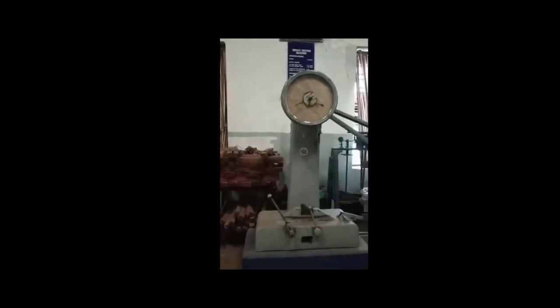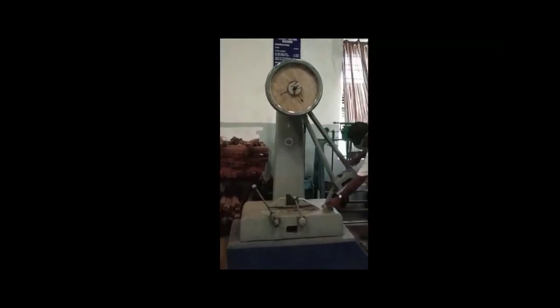Okay, now the specimen is fixed, that is why the lever is towards the left side. Now this longer lever is used for operating the hammer. See here the beam is kept. So the notch will be towards this side. The striker will be hitting here. Now the hammer is released and hits the specimen. See here the pointer is now here. So now we can read the angle from here. The graduations are simply degrees. You can directly take the measurement.